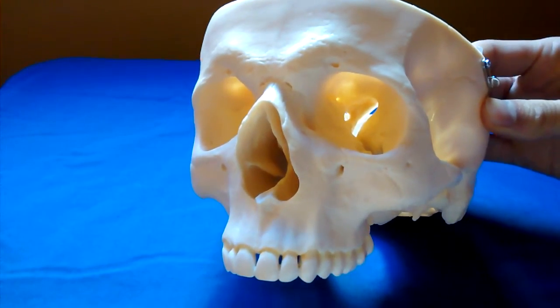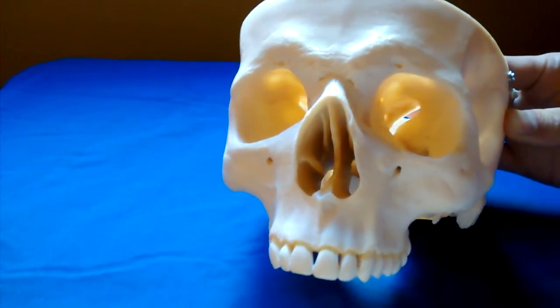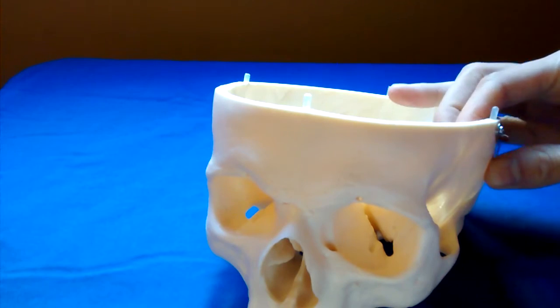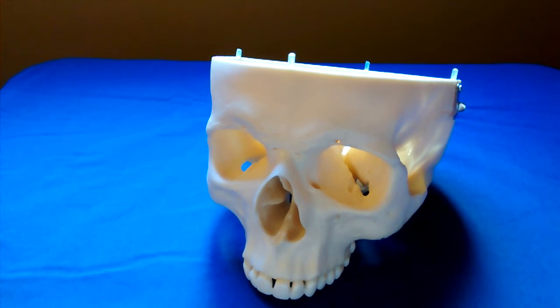The infraorbital foramen is a hole where the infraorbital nerve enters the face. The infraorbital nerve passes through the inferior orbital fissure and supplies sensation to the skin of the upper lip, lower eyelid, the side of the nose, and the cheek.